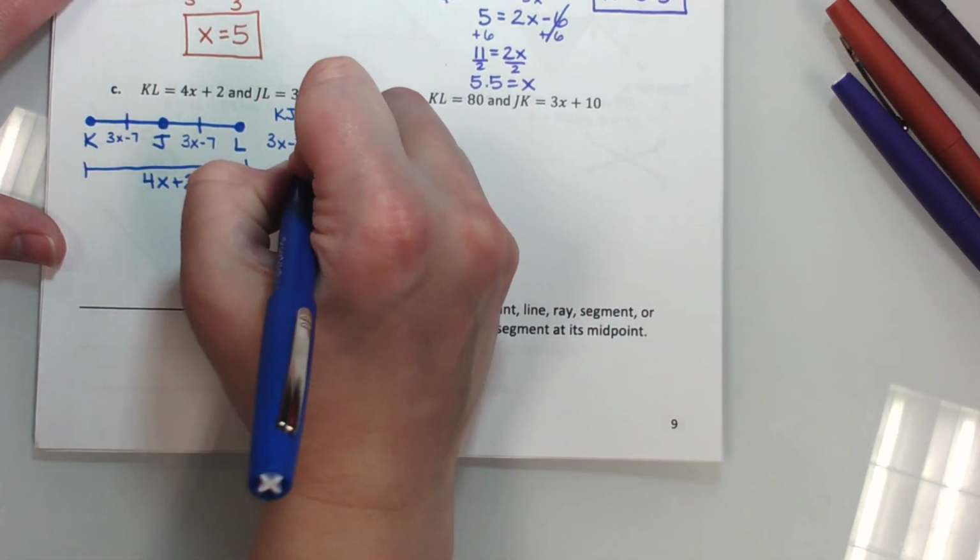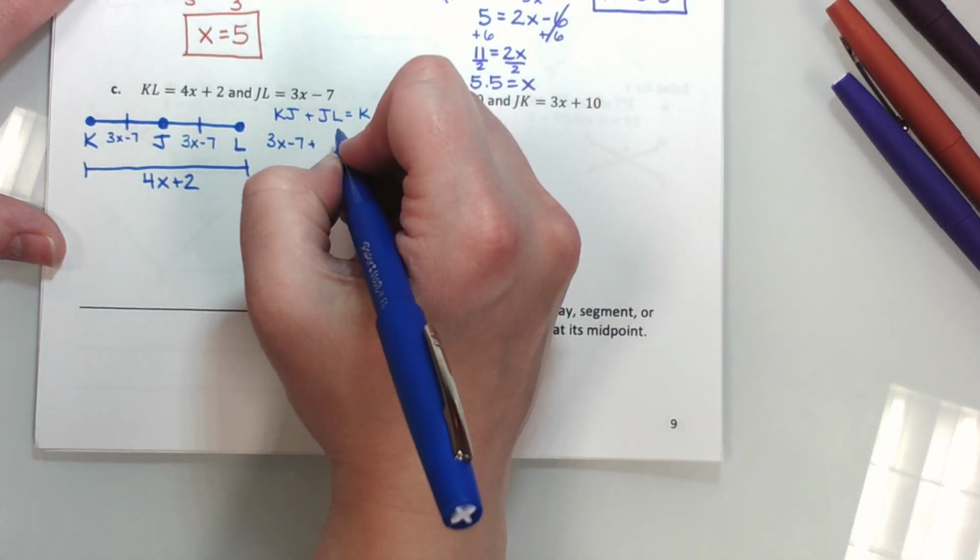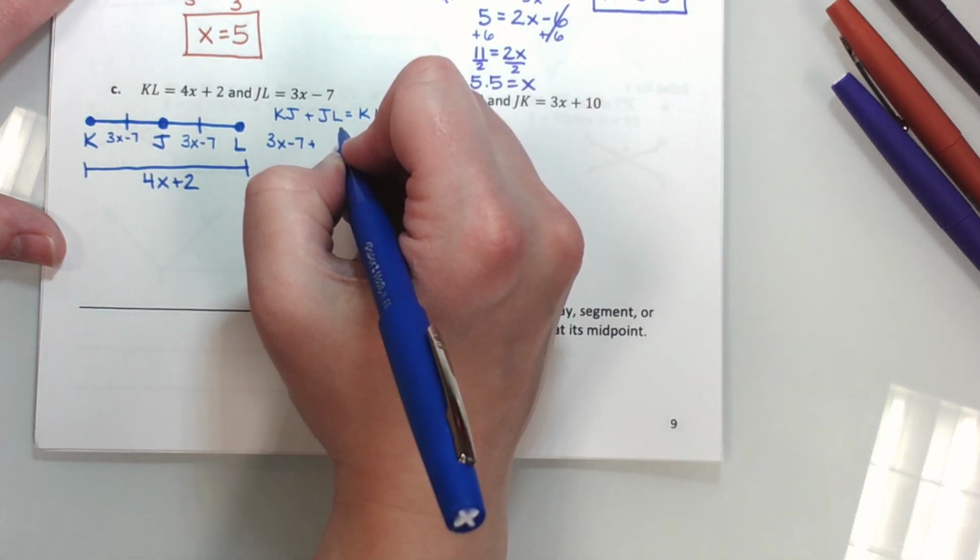3x minus 7 plus. Nick. Please stop with the clicking of the calculator.